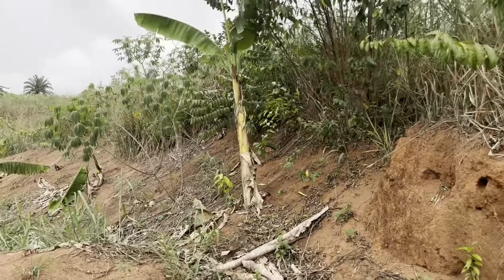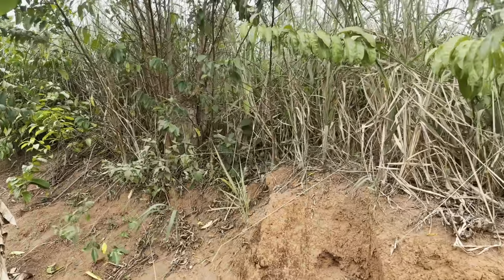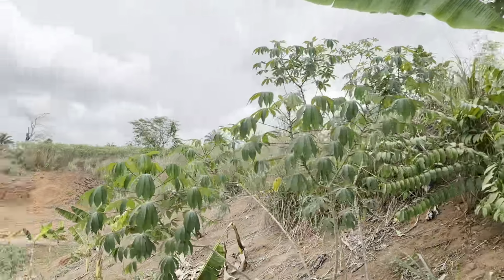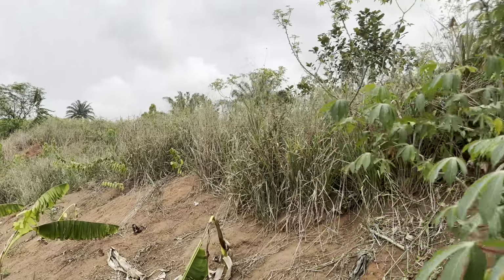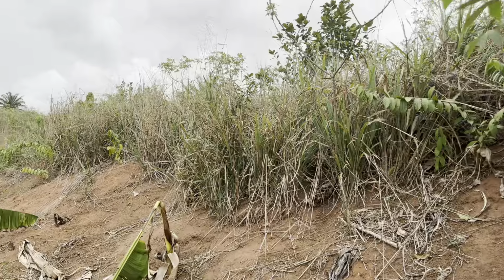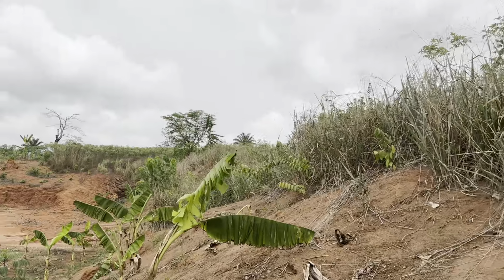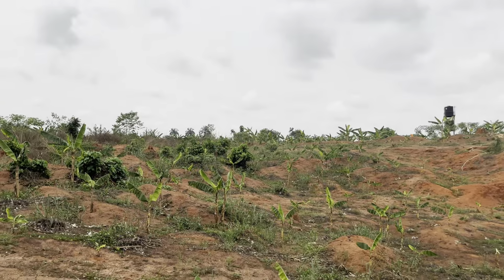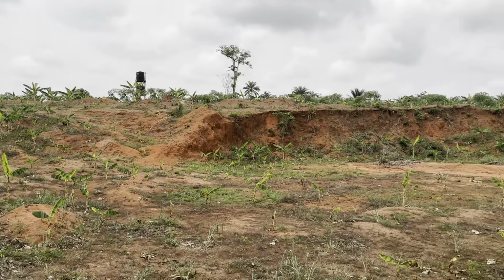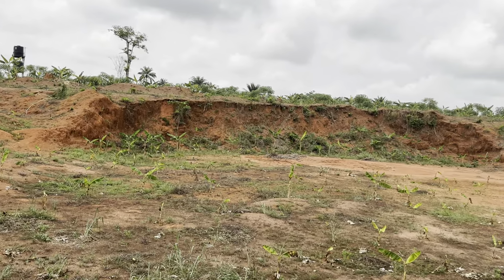I'm just still moving around the boundary. Here is the boundary. We have a few cassava in there. So here is the boundary. So inside here is the farm itself, the moat. Now you can see we have a mountain.